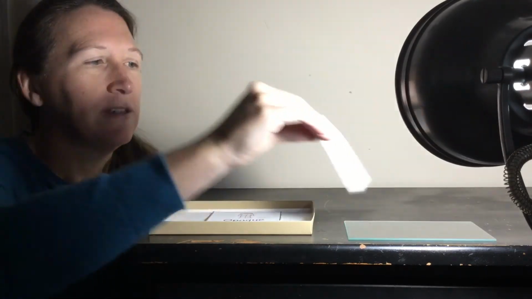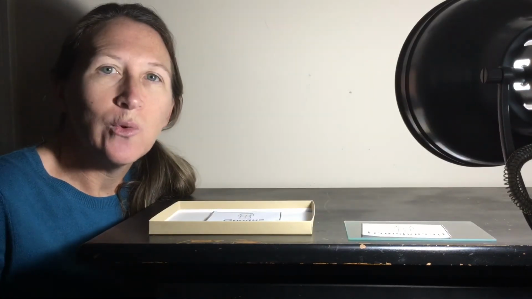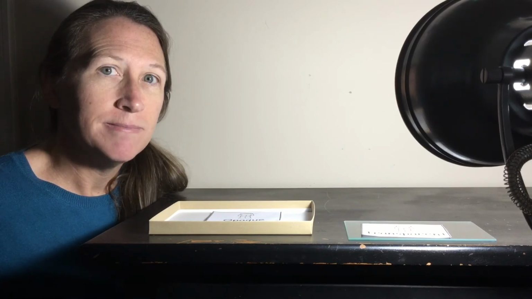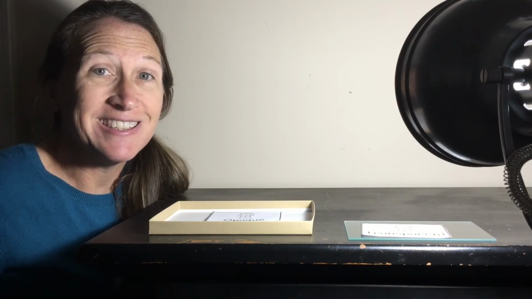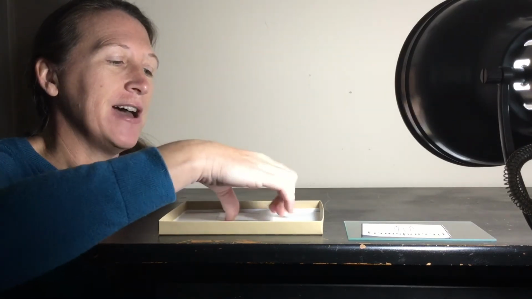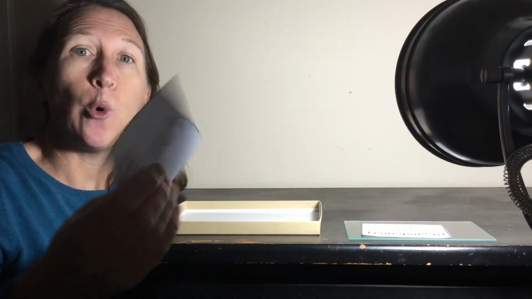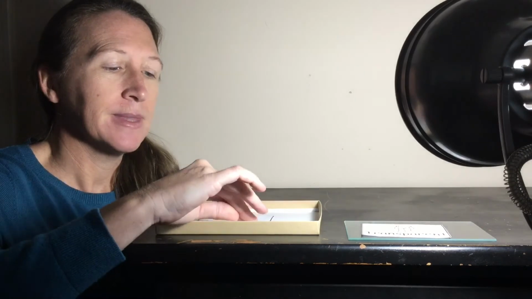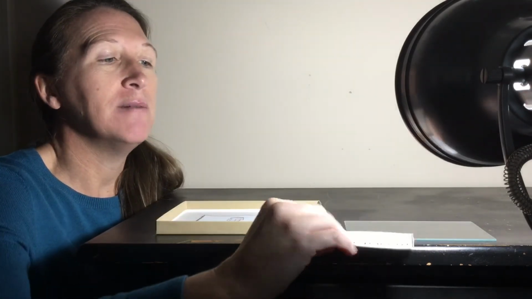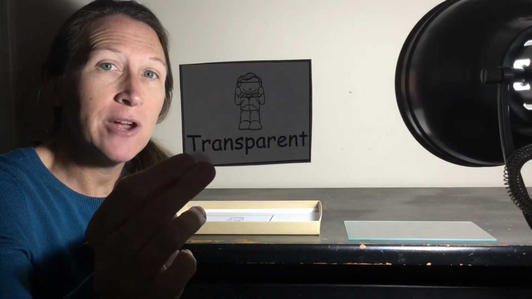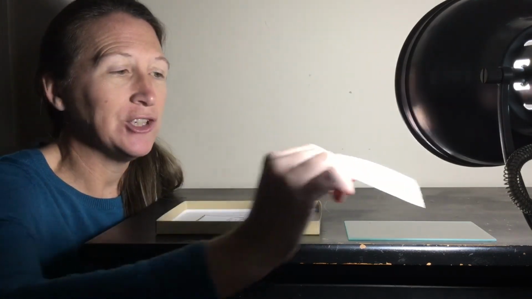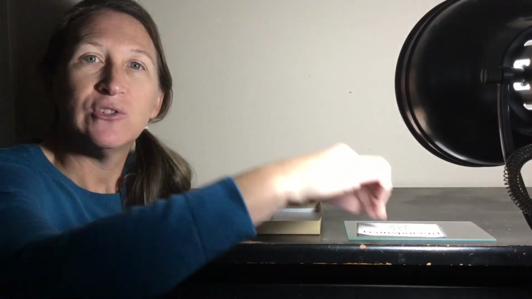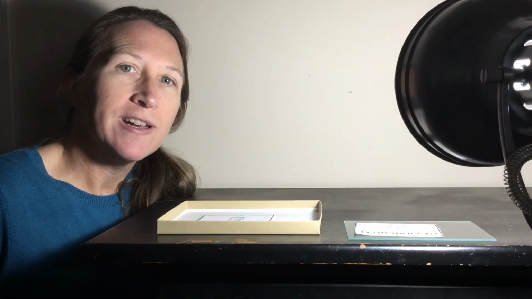These 2 words are the way I want you to sort objects around your house. Look around your house for different things. Can you find 5 things that are opaque and make great shadows? Can you find 5 objects that are transparent and do not create shadows? Make a sort. Show me your work on Seesaw.